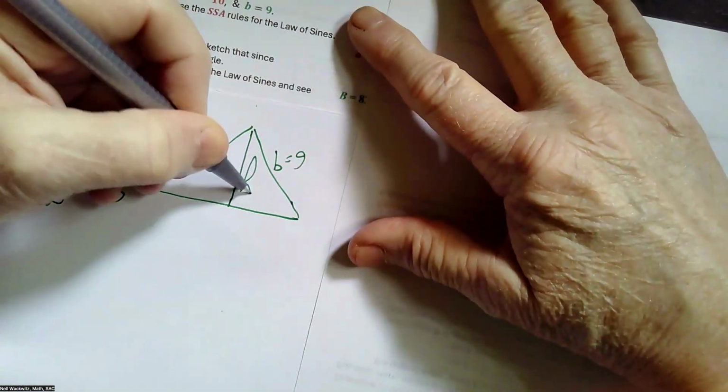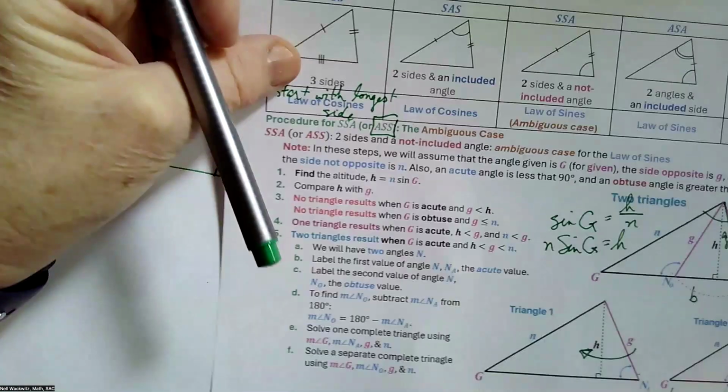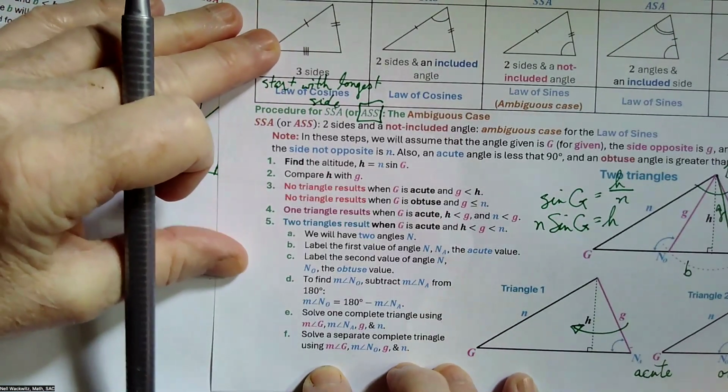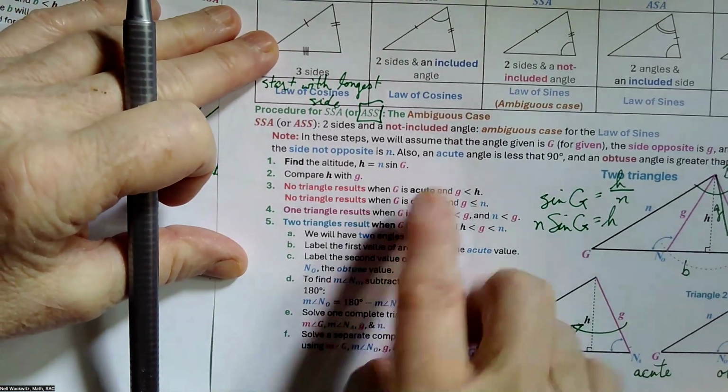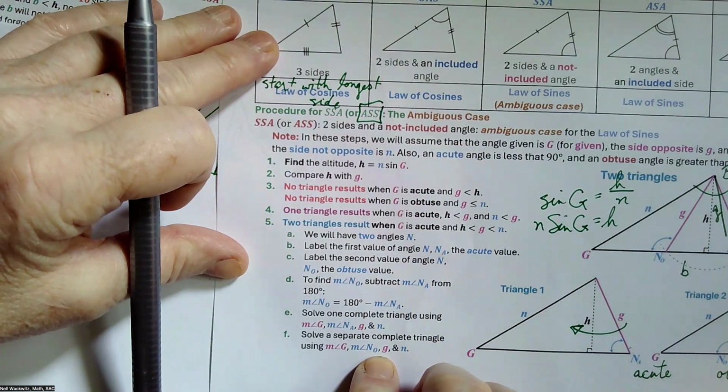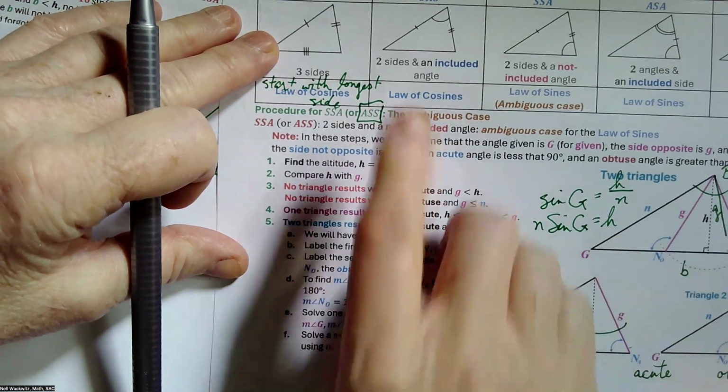is find H. This is the ambiguous case. Here we go. This is the ambiguous case, and the instructions for that are kind of long, but it's not as hard as it seems. The reason why I put the instructions so completely is that sometimes you need that kind of help to do these questions.